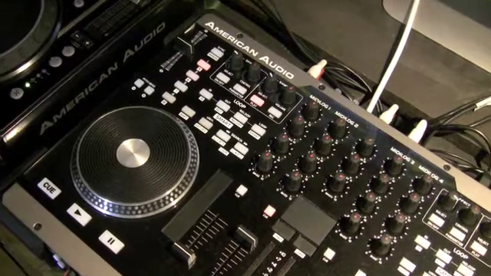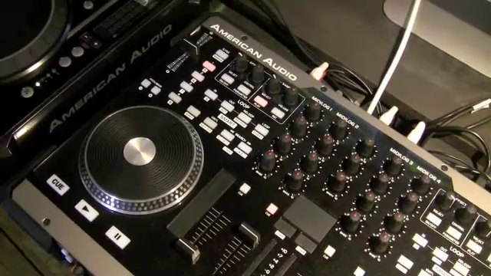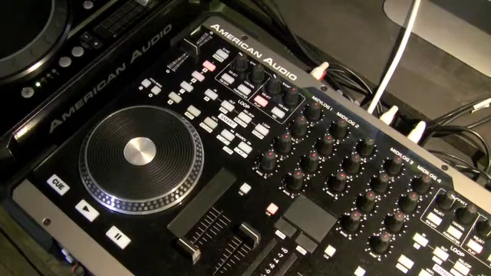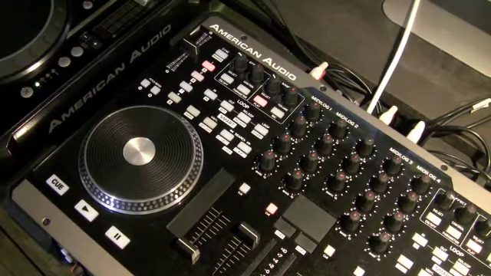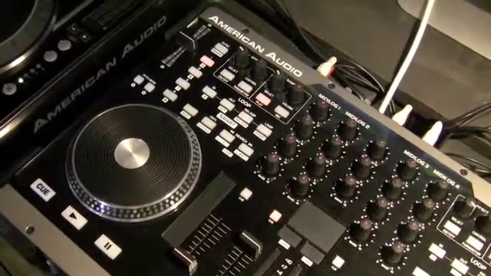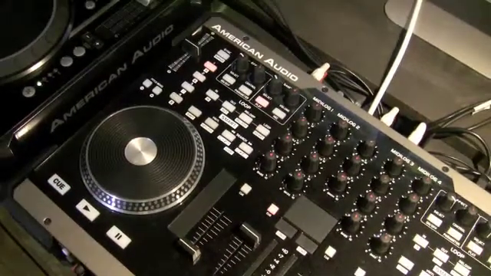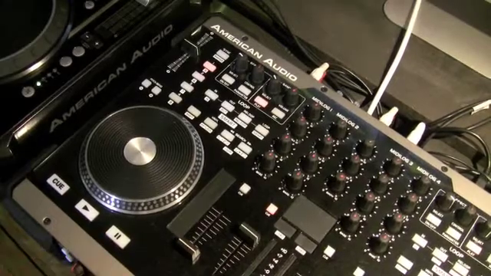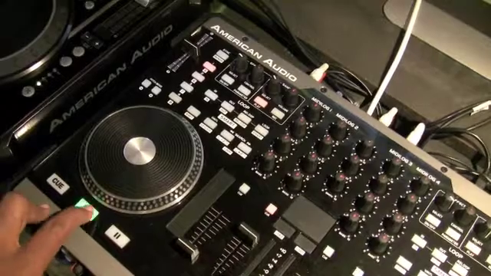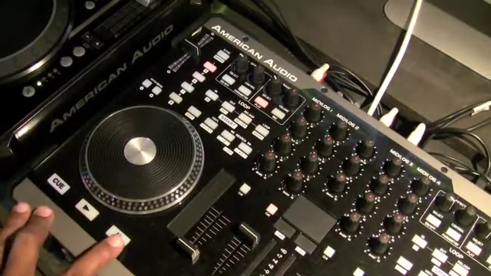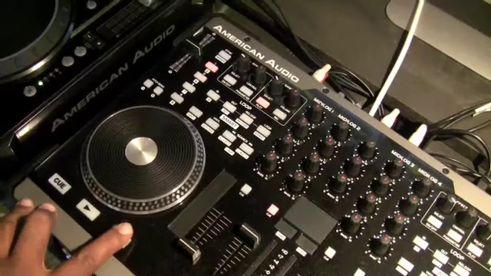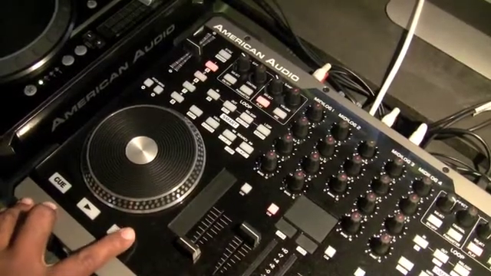Okay, guys, this is segment number two to show you how I have deck A and deck C mapped. Basically, for deck A, the functions are very simple, very straightforward. Q works the way it's supposed to, play works the way it's supposed to. Pause, I've linked or mapped pause to go through my favorites list.